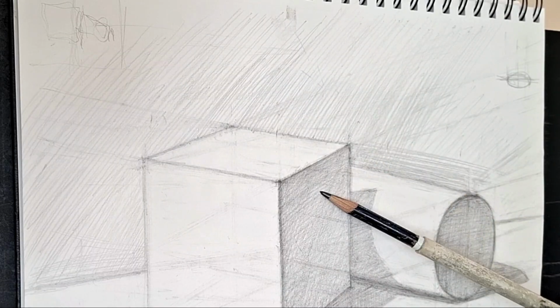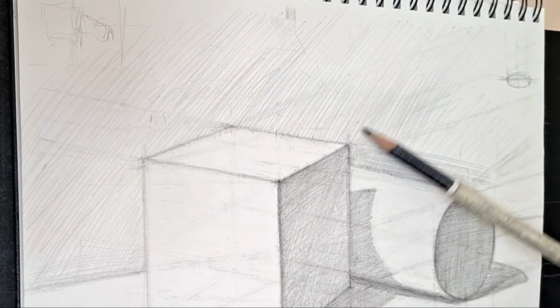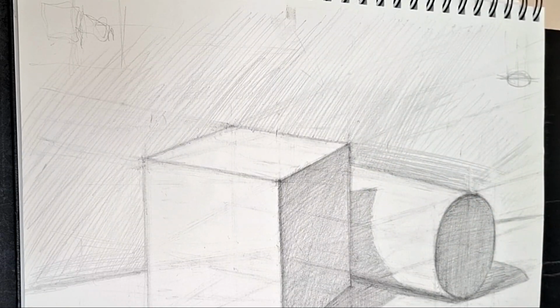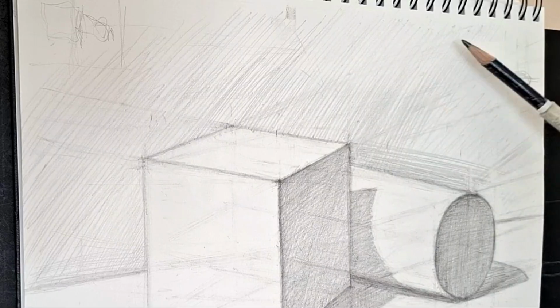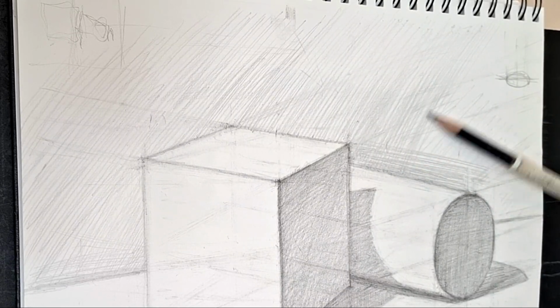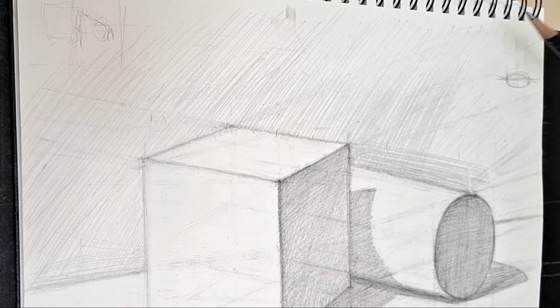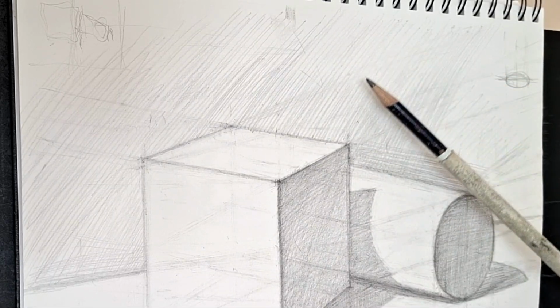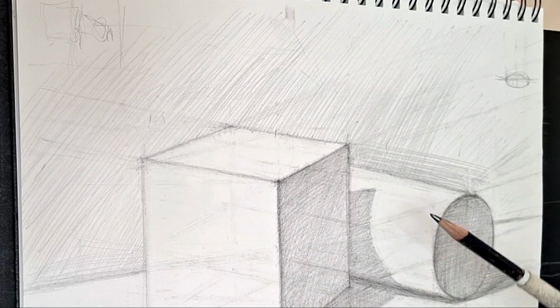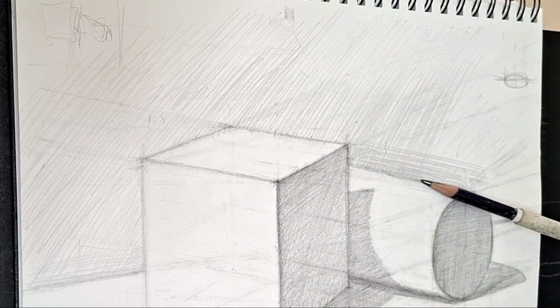Also, right here, you can just go over both places and not worry about this edge at this point. Our main concern is to separate the values. And as you can already see, this value here is lighter, but right here, because I had the previous lines, it's already starting to look similar to here, right?